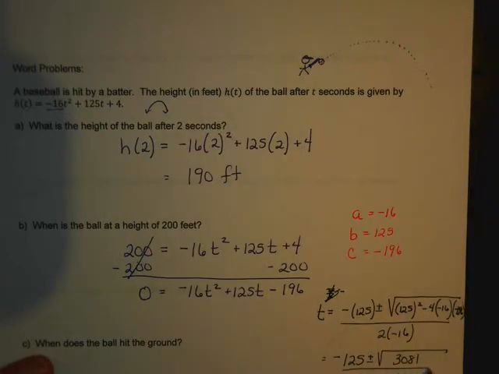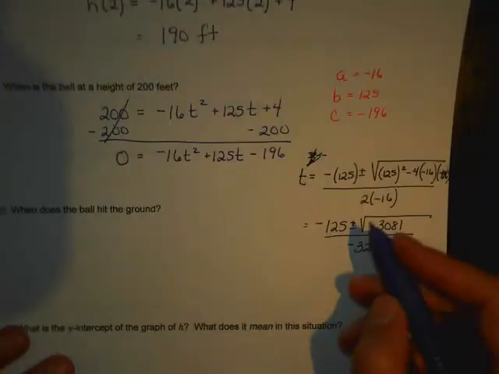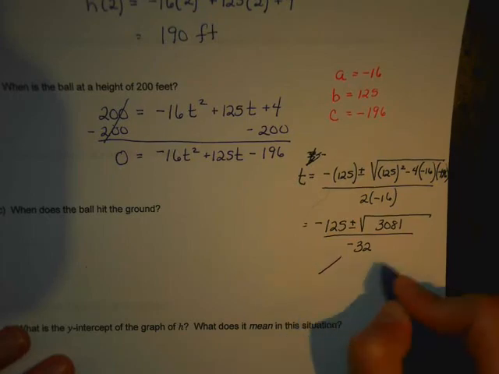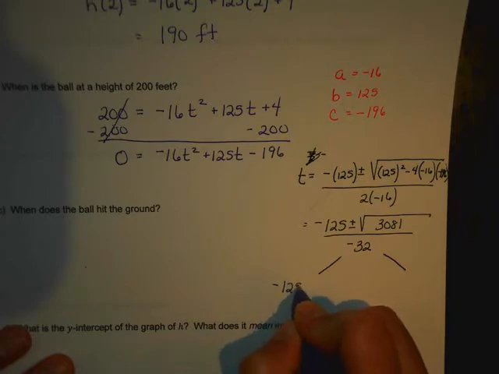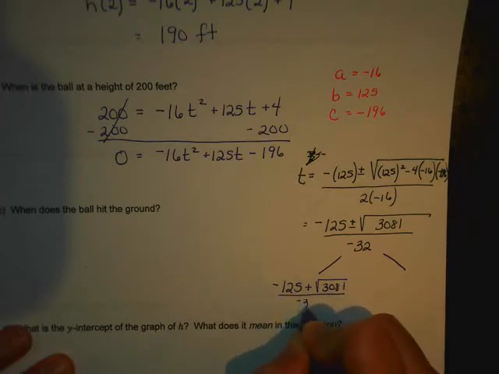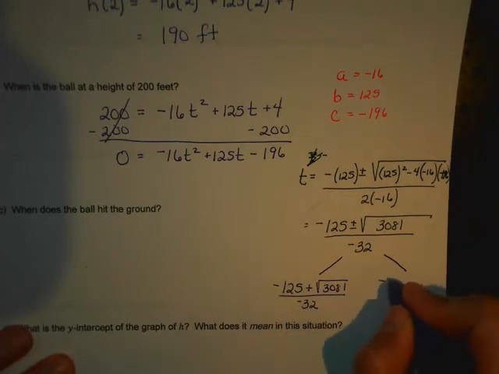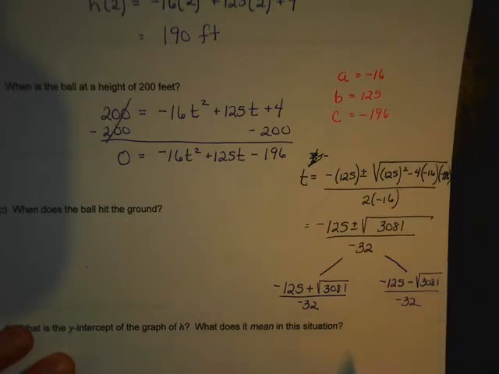And this is all over negative 32. Okay? So I'm running out of room. That's okay. So I'm going to have two answers. I'm going to have negative 125 plus root 3081 all over negative 32. And I'll have negative 125 minus root 3081 all over negative 32.